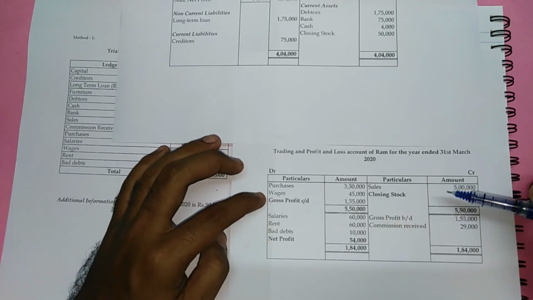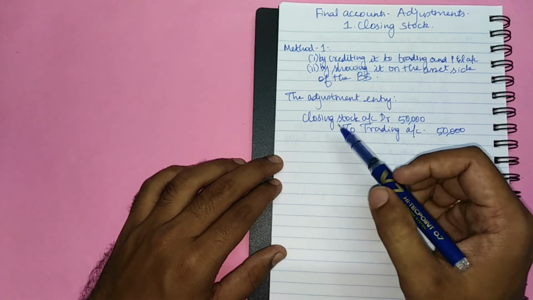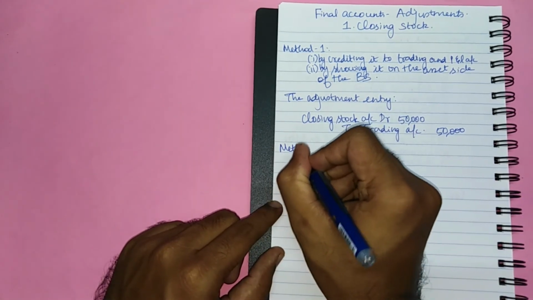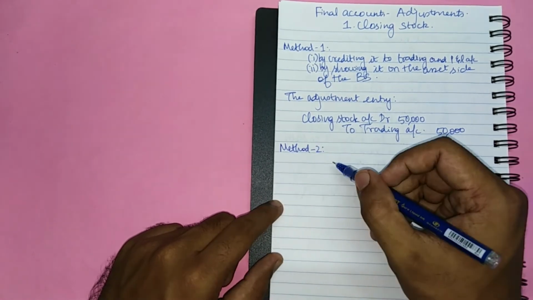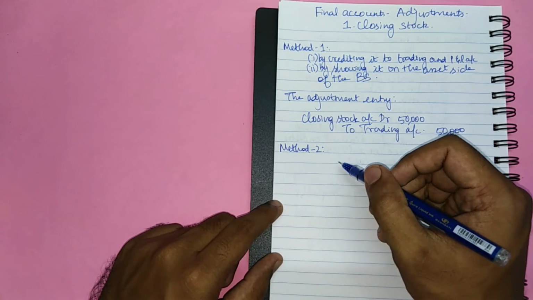I hope that you are understanding the concept behind this adjustment. As I earlier said, there are two methods for adjusting the closing stock. We have completed the first method. Now let us get into method 2. Here we adjust the closing stock by adjusting it through the purchases account.